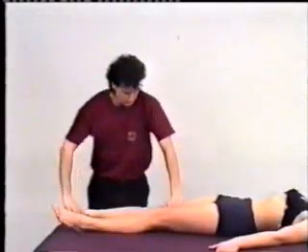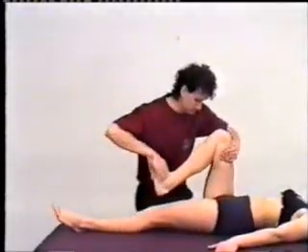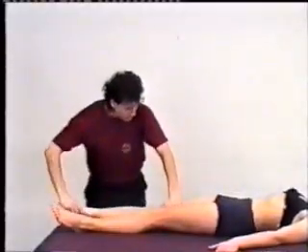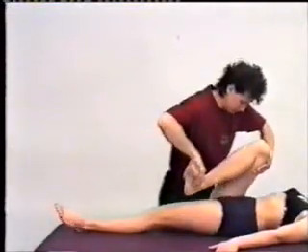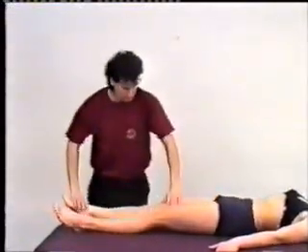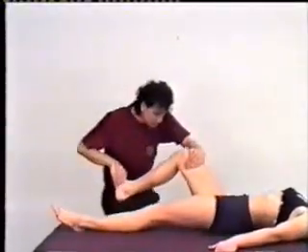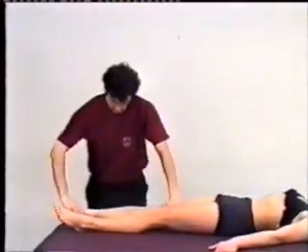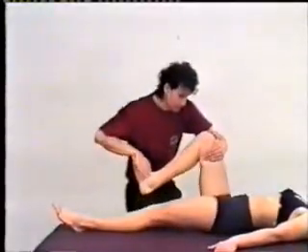Demonstration. Well, toes up and bend your knee. Okay. And toes up, bend your knee. And relax. Okay, and pull up. Good. And again. And pull up and bend your knee.